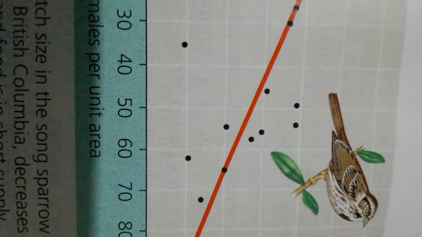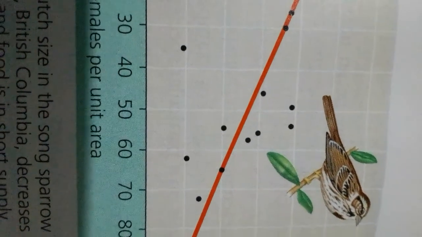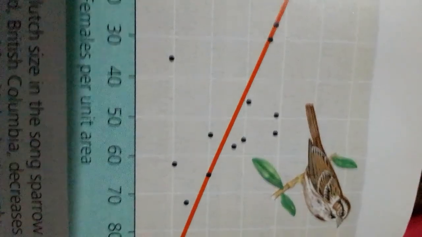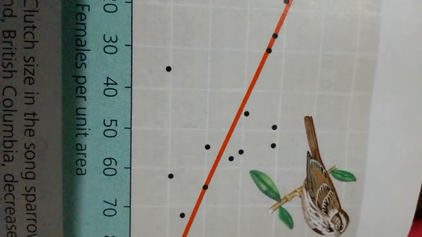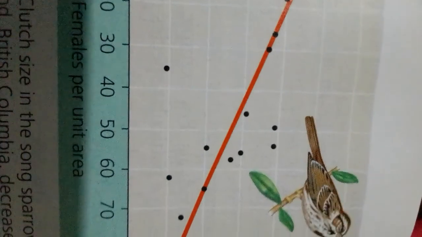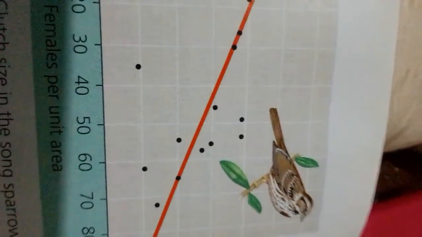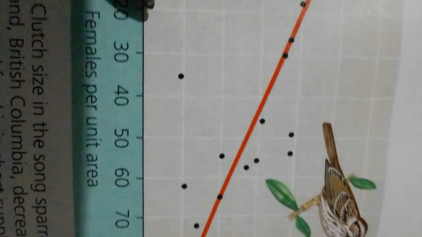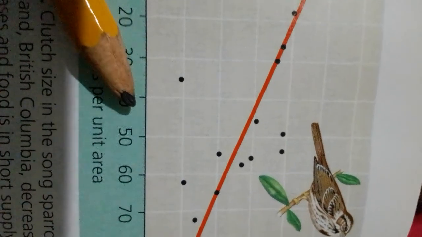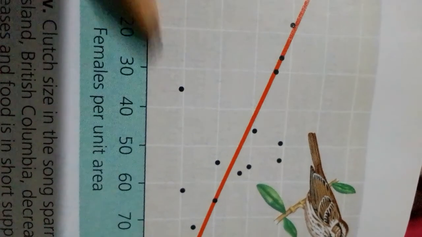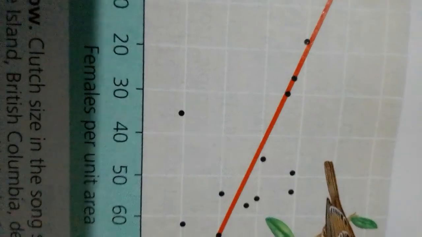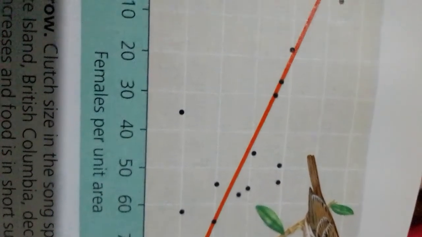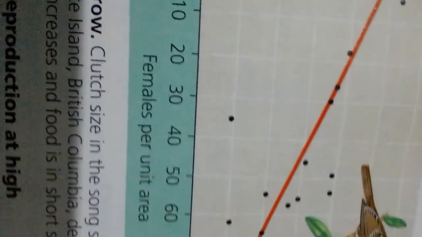As bird population density increases in a particular habitat, each female lays fewer eggs, a density dependent response, as shown here in this figure. In an experiment, female song sparrows living in high density conditions were given extra food. They did not suffer a reduction in clutch size.